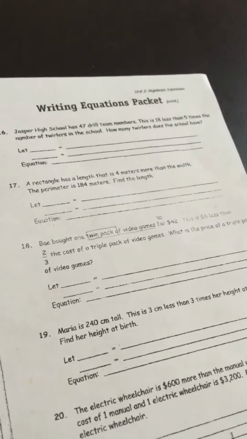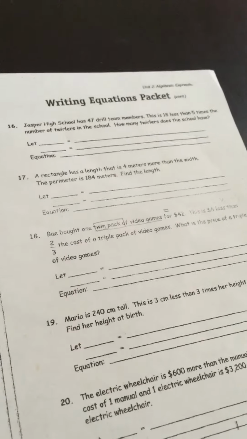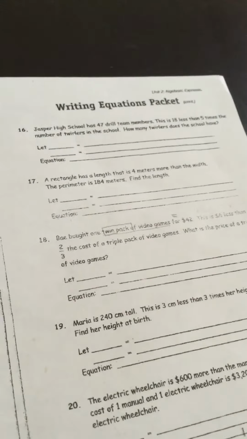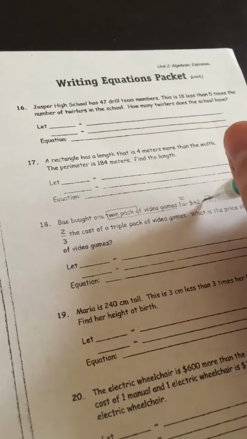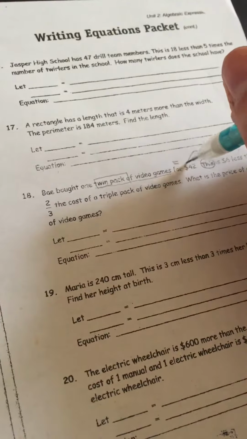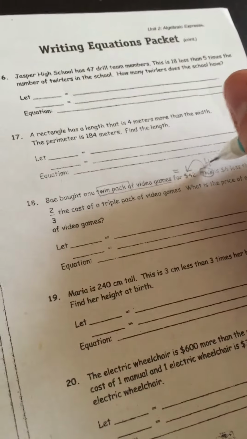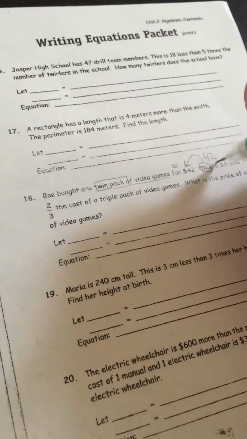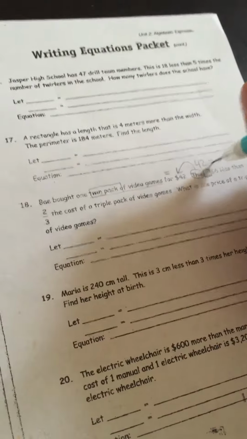All right, let's move on to the next sentence. This is $6 less than 2/3 the cost of a triple pack of video games. All right, so the first thing that we want to focus on is the word this. What are they talking about when they say this is? When you see the word this, they're referring to the twin pack. So you can replace the word this with 42. Now you have the word is. We all know what is stands for. We talked about this a lot. It's our equal sign.